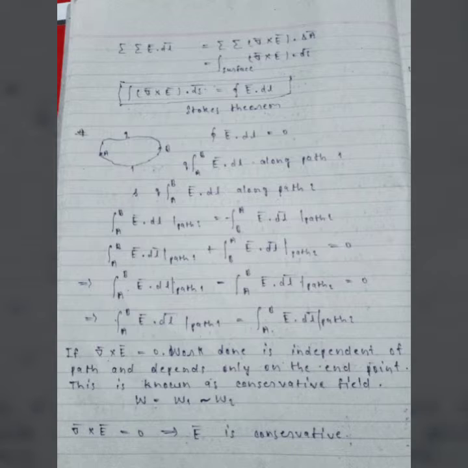So now we are ready to understand the physical meaning of this curl. Earlier I have given it to you, it gives you a sense of whether an electric field is turning around, but with this, when we saw that curl of E is 0 for an electric field, that means any path I go around, work done is going to be 0 in taking the charge around.